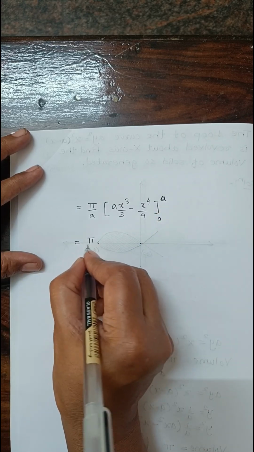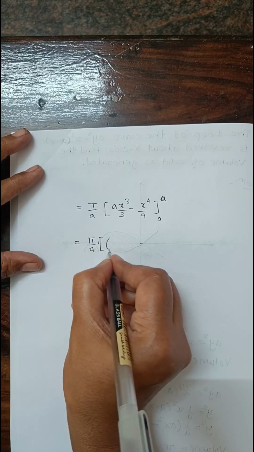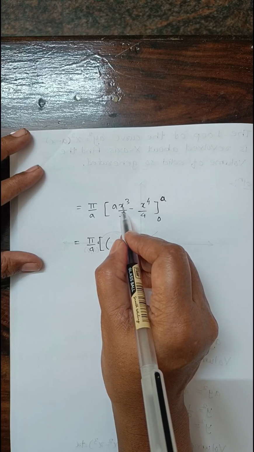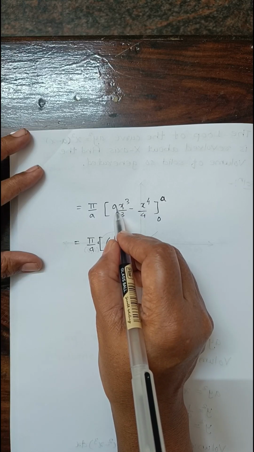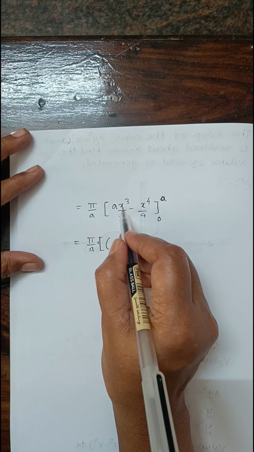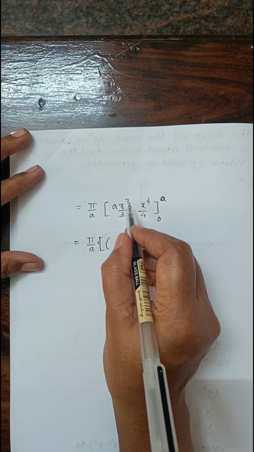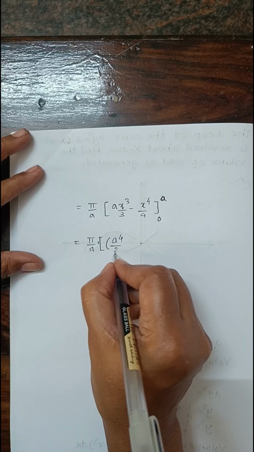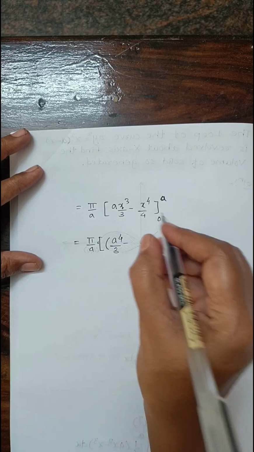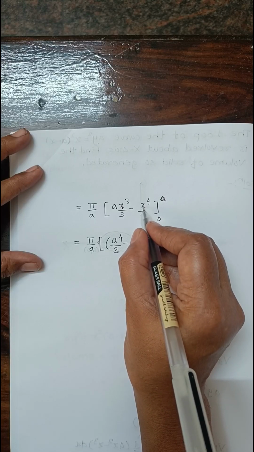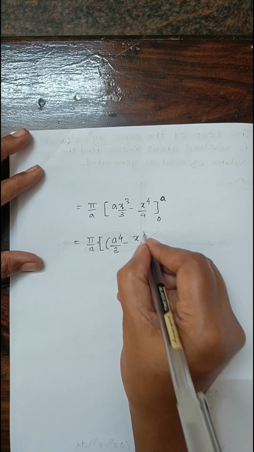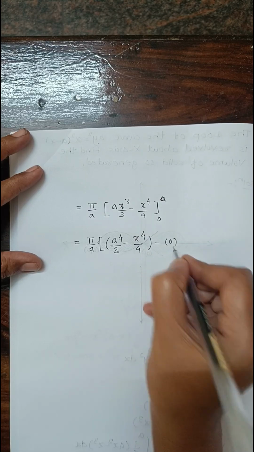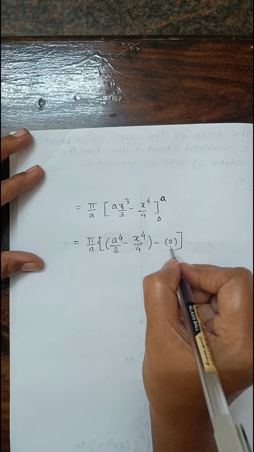Now let us put in the limits. Upper limit first: we put x is equal to a. a into a cube is a raised to 4, divided by 3, minus a raised to 4 upon 4, minus the lower limit x is equal to 0.